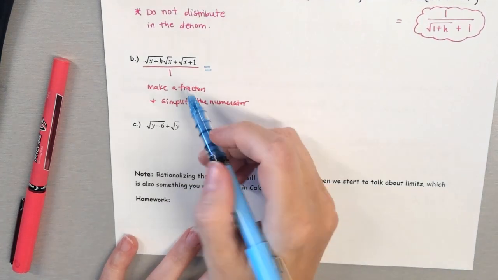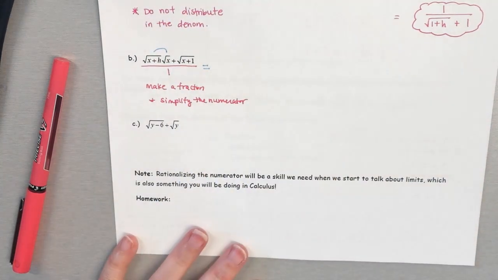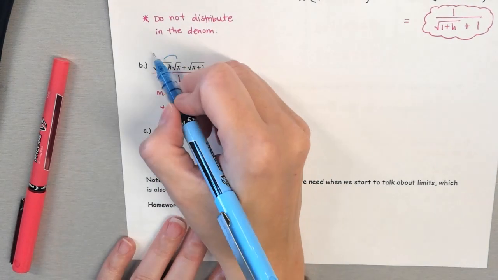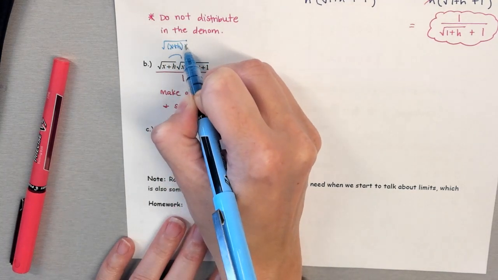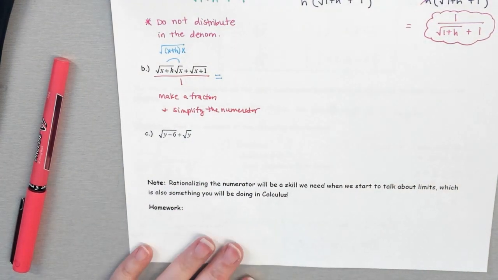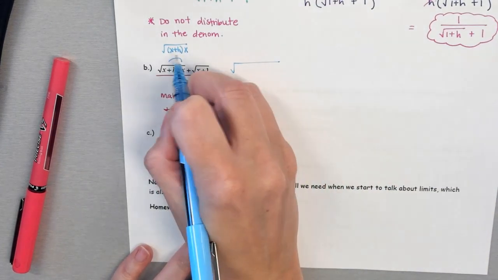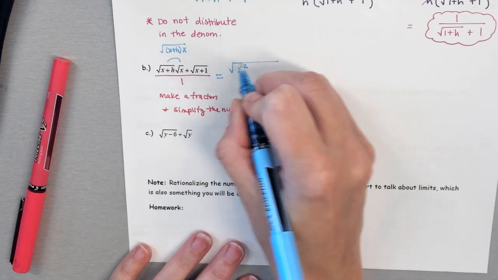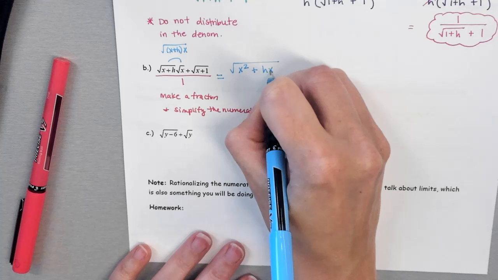Now, some of you might notice these are being multiplied. So if you have a radical times a radical, that's the same thing as x plus h times x. So we're just going to write that out. If I do x times x, I get x squared. And then h times x is just hx.